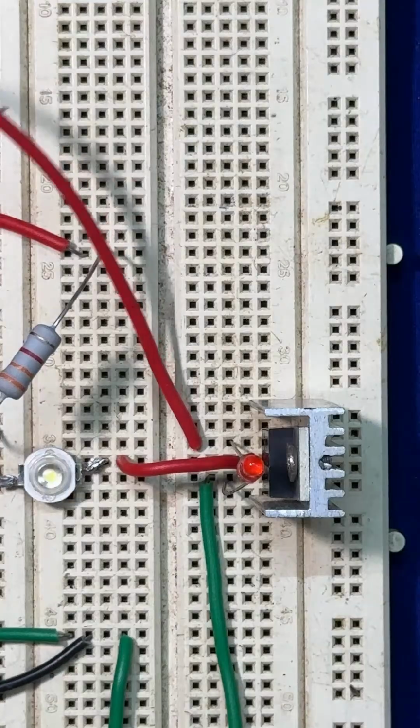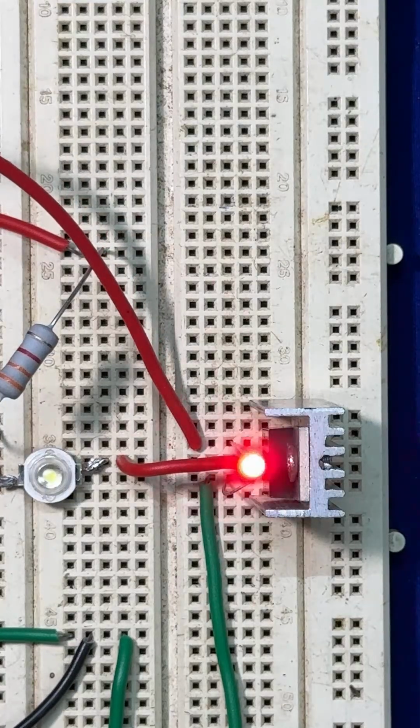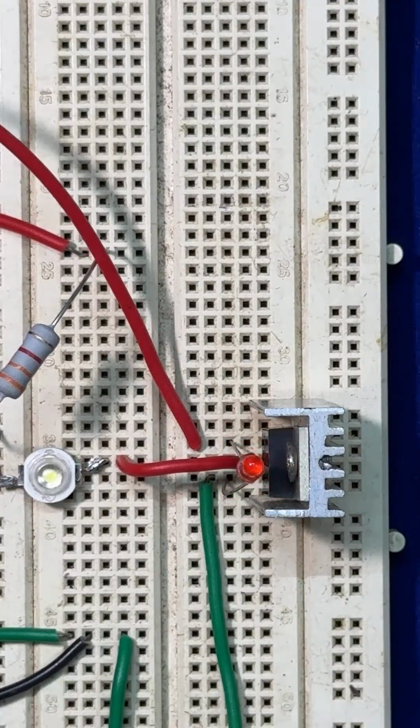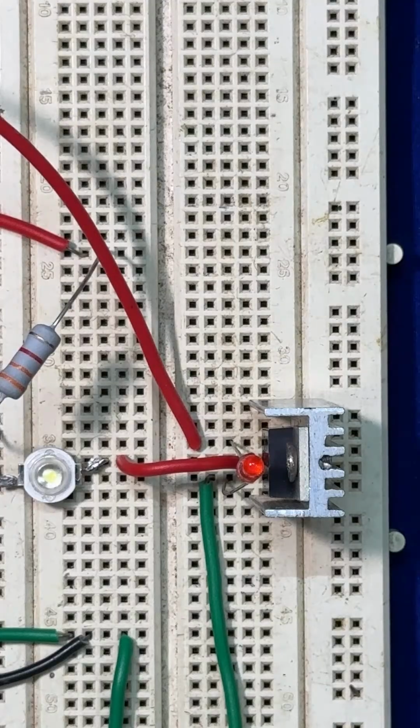Now let us see when I connect my generator. You can see this red LED is glowing, but the MOSFET is not getting triggered. This is again surprising. That means external power from the DC generator goes to the gate, otherwise this red LED would not glow.